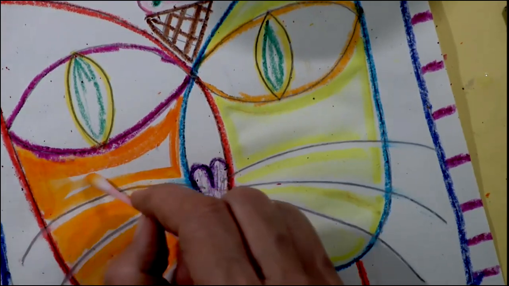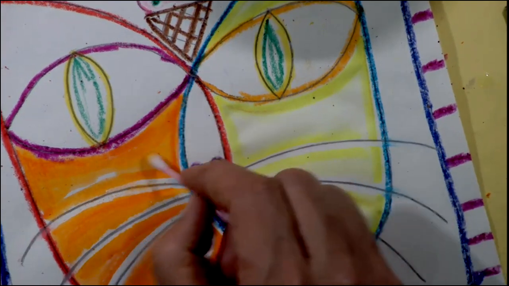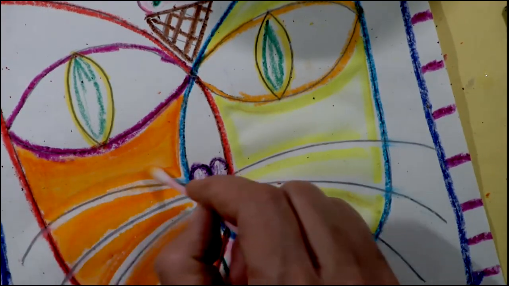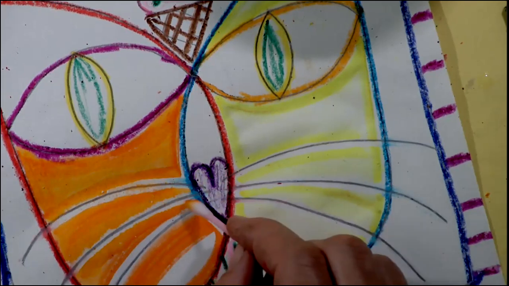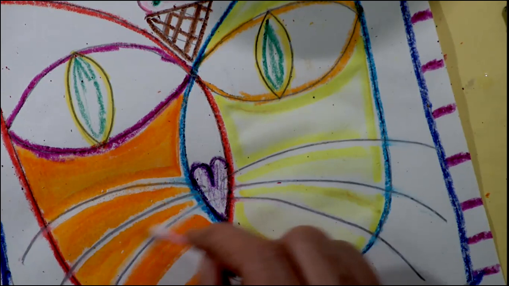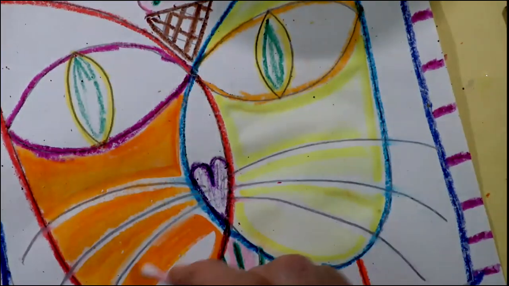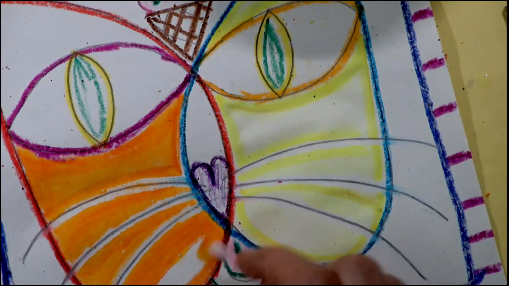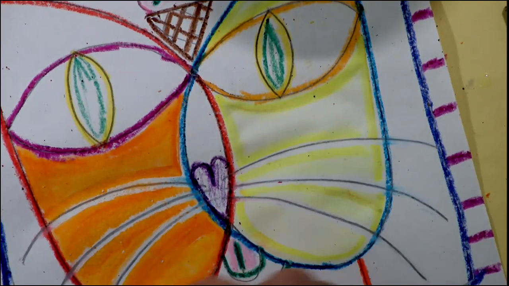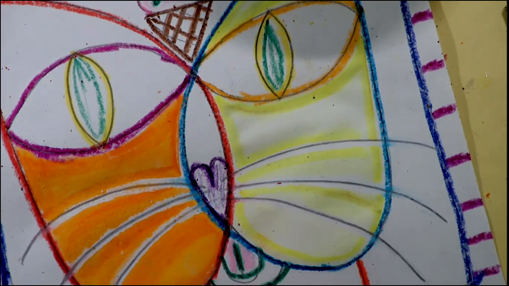When I was littler, I would write messages to my friends, and they would then use Crayola markers or watercolor and go over the top, and they could then see the message that I wrote to them. Isn't that kind of cool? It's kind of a cool way to communicate. Anyway, so I am going to continue filling in my kitty.